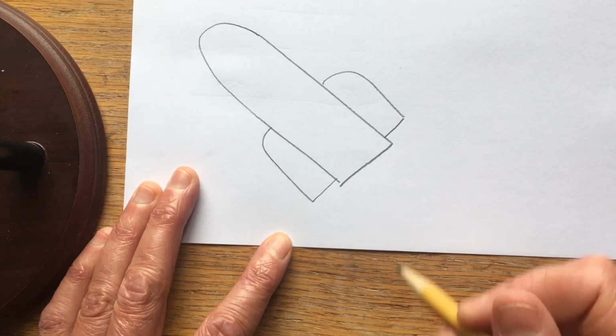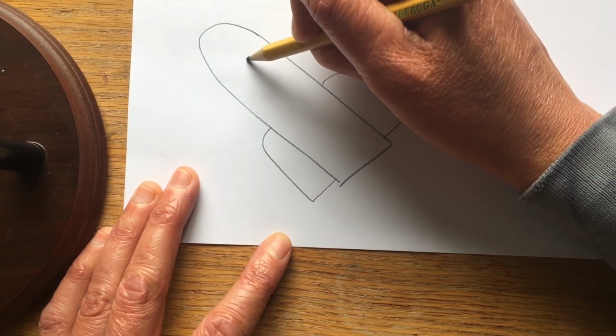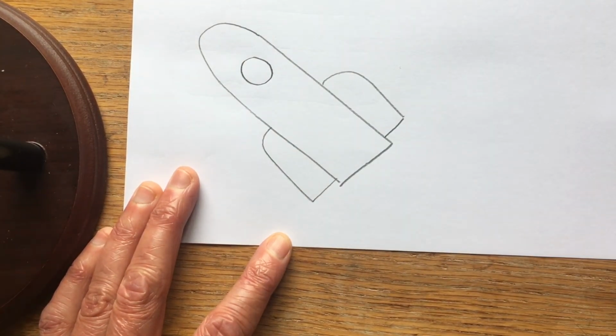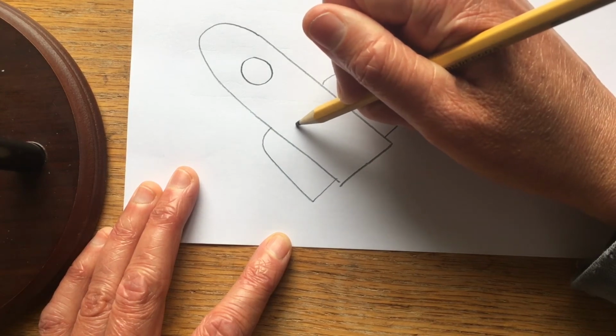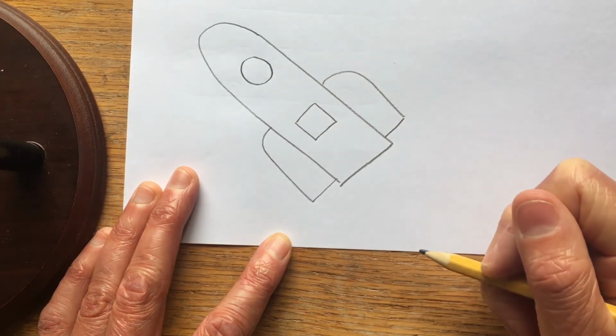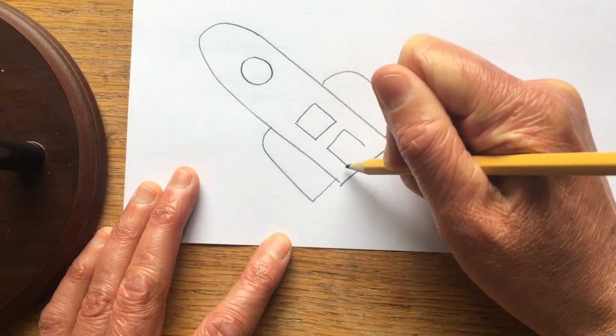The wings can be different shapes. Those are the shapes of my wings. I'm going to draw a window so the astronauts can see out. My window is the shape of a circle. And then I'm going to draw a couple of doors so the astronauts can get in and out of the rocket ship. My doors are going to be squares.